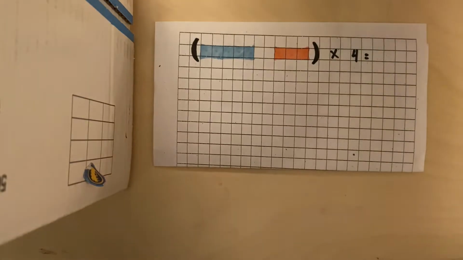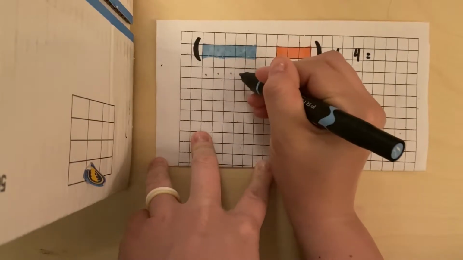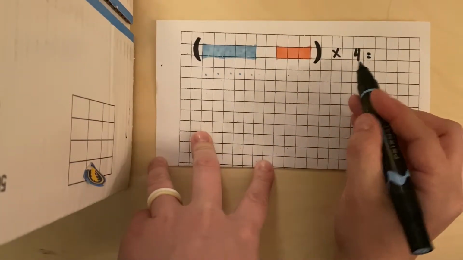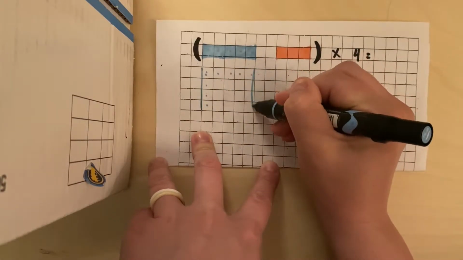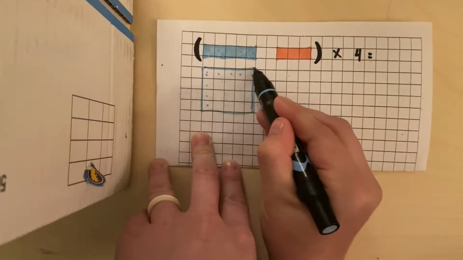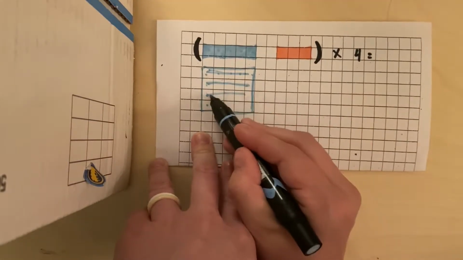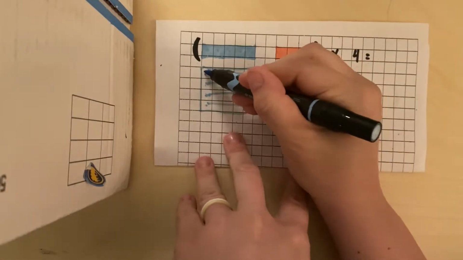So I'm going to start with my 5. So I have 1, 2, 3, 4, 5. And then I need it 4 times. So 1, 2, 3, 4. 5, 4 times. Okay, I'm going to go ahead and color that in.